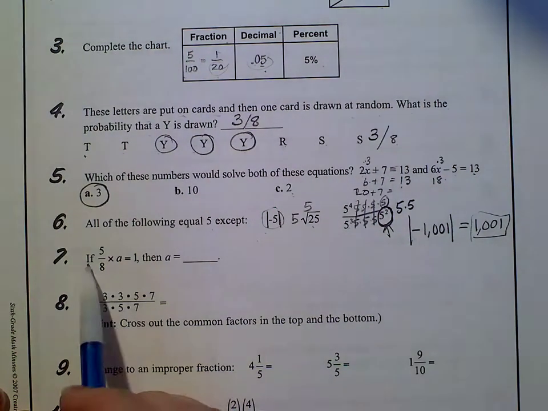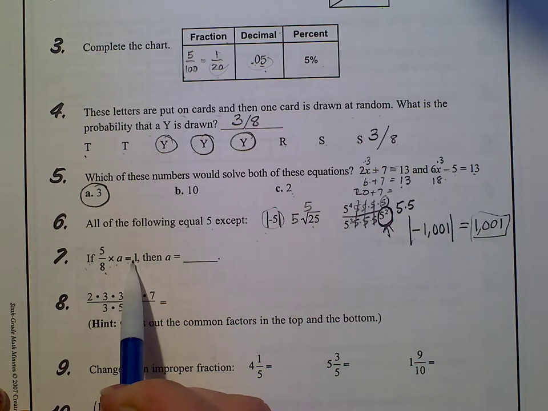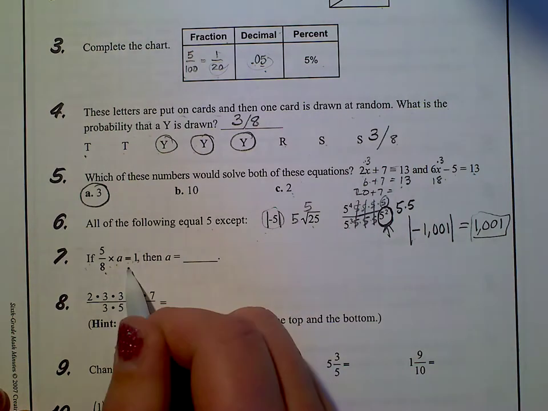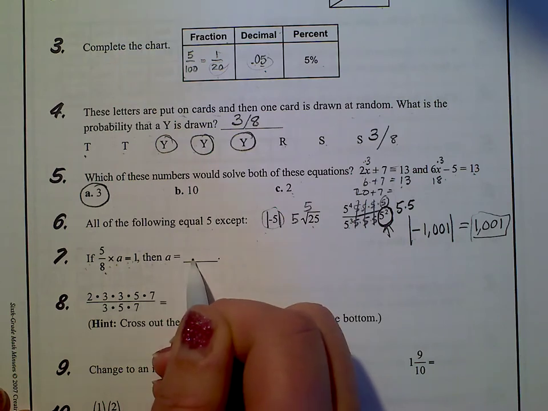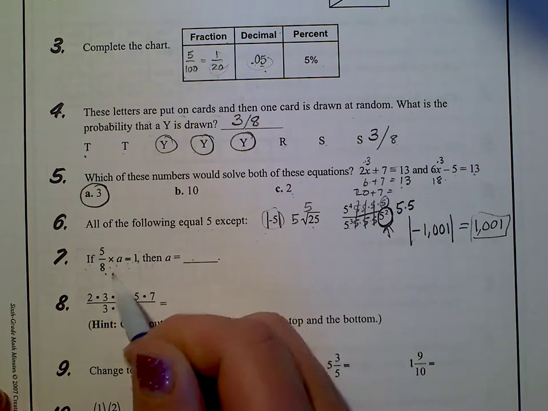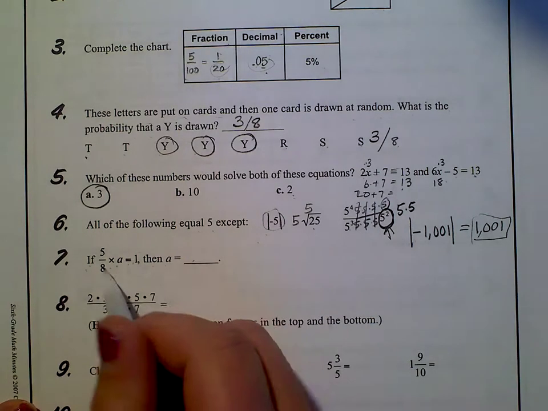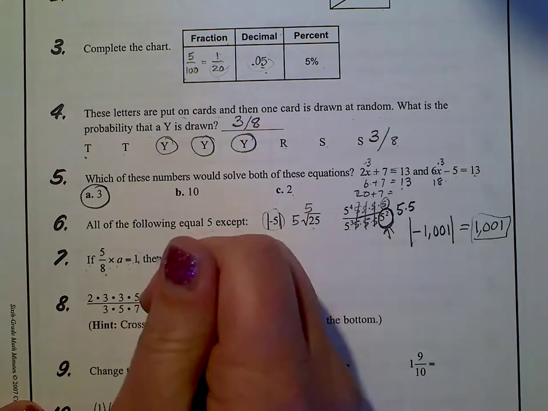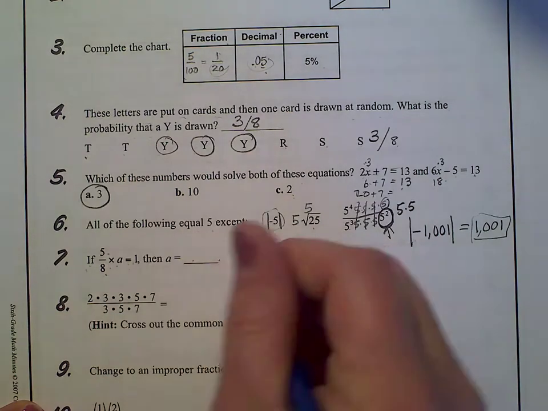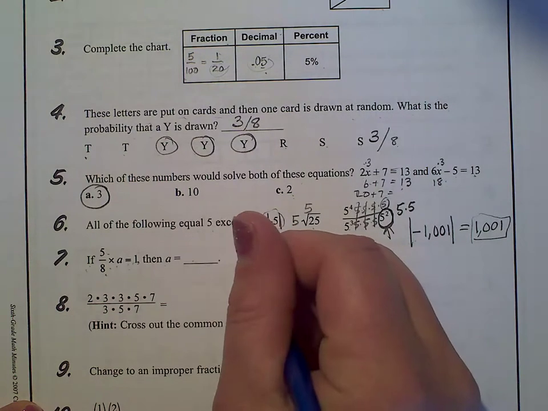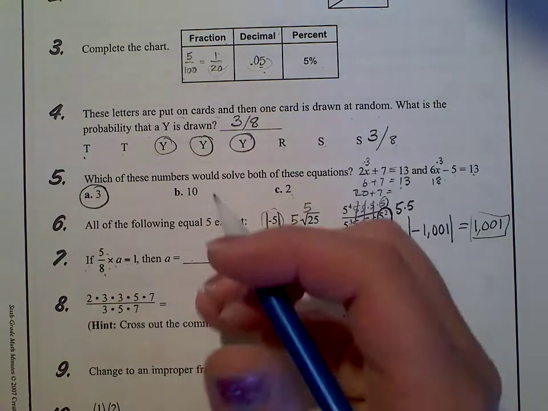If 5/8 times a equals 1, so we need to get to a whole, then a equals... if you need to get to 1 and you're multiplying, so we would have to get a whole number that would go over here.